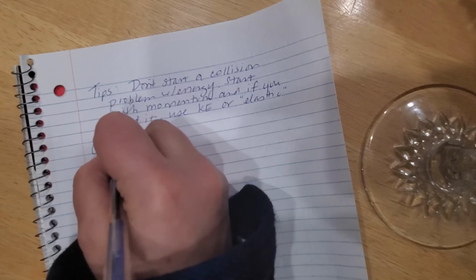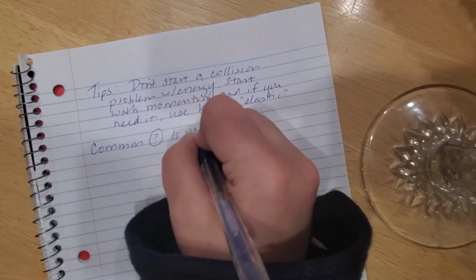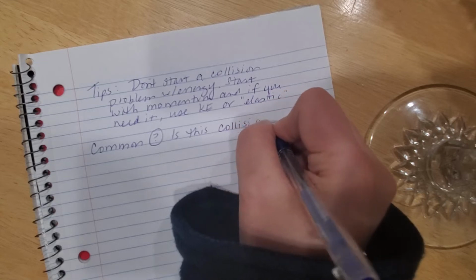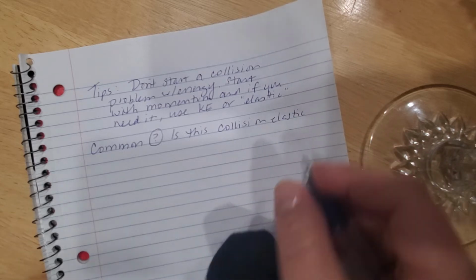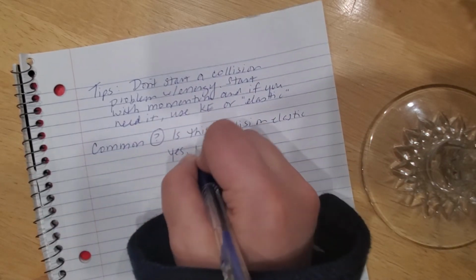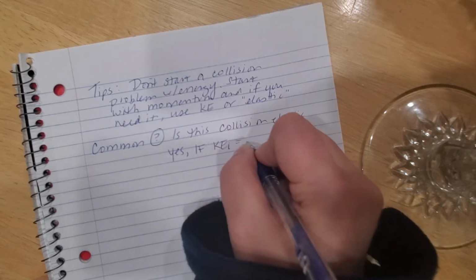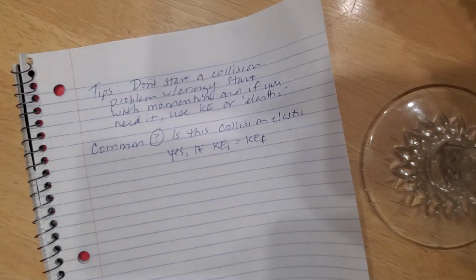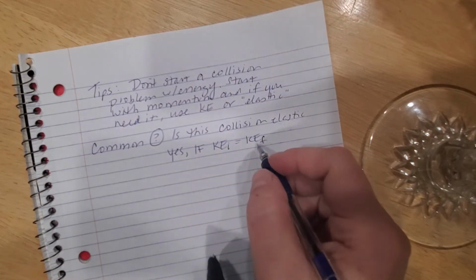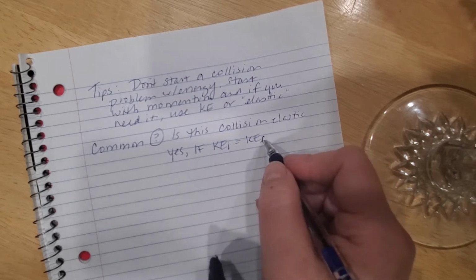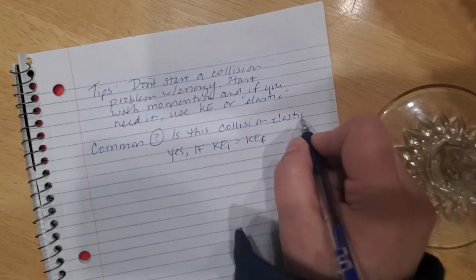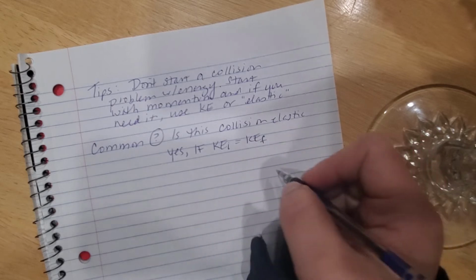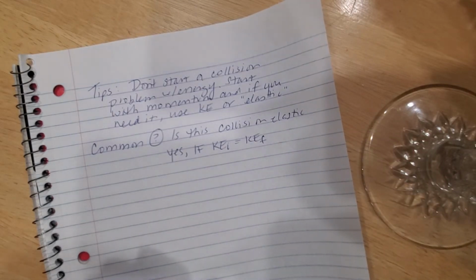Here's a common question. They'll give you all the stats about the masses and the velocities and all kinds of stuff. And the answer is going to be yes if the initial kinetic energy is equal to the final kinetic energy. Remember, if it's inelastic and it sticks together, then some of this energy is transferred into deformation, heat, and sound, so this will not be true if it's inelastic. A good way to justify that something is elastic is to show that the kinetic energy before is equal to the kinetic energy after the collision.